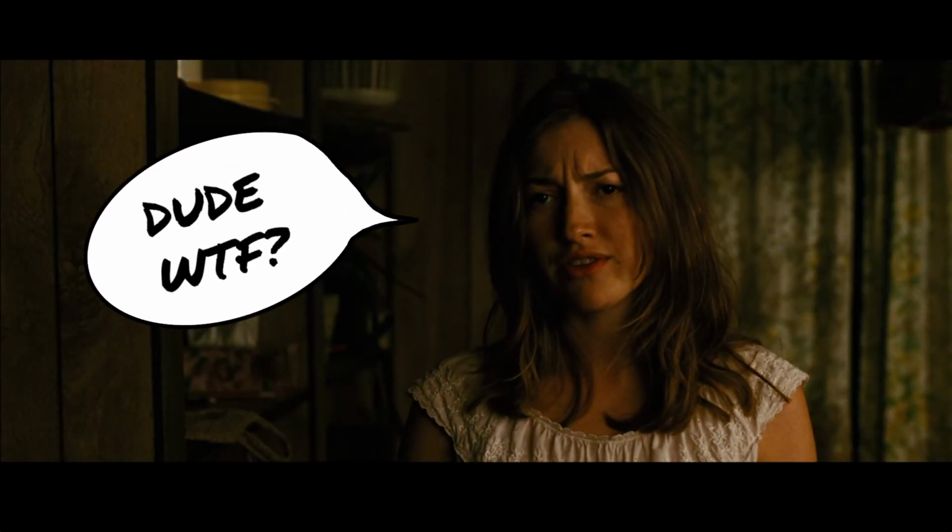Now here's the dialogue that McCarthy actually wrote, using indirect exposition, when Carla Jean asks Llewellyn what the hell's going on.